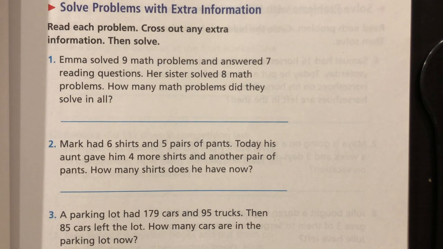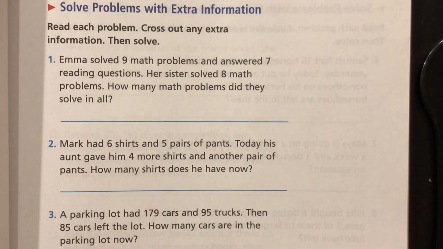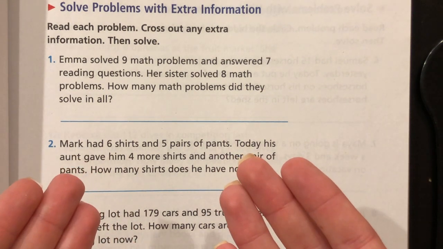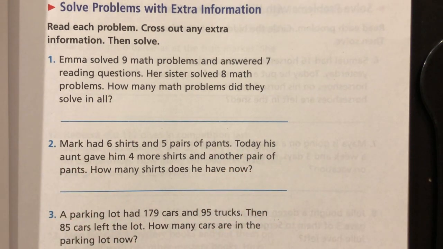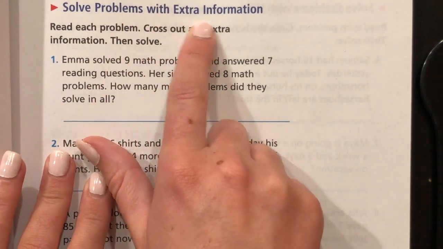Miss McLean here. Today we're going to be doing lesson 5.6, which is all about solving word problems with extra information, hidden information, or sometimes word problems don't have enough information. So it's really about reading the problems and then deciding what are we looking for. Are some pieces needed to solve a problem? Are some extra information that we don't need? Or what information we do need that we don't have. So we're going to start with solving problems with extra information.